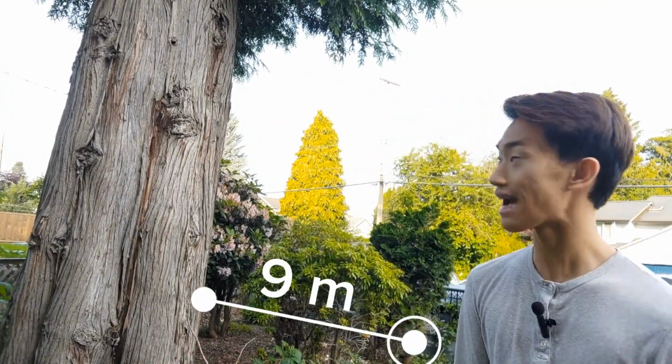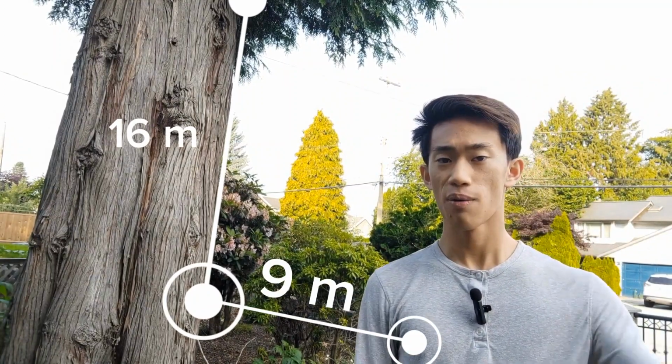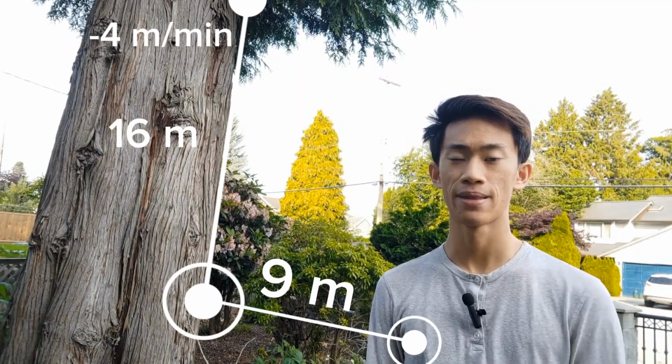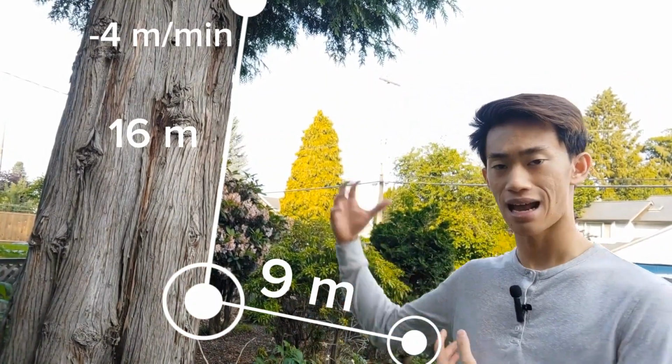I'm standing roughly 9 meters away from the tree, and the cat has climbed, I'd say, a 16-meter tall tree. He's now making his way down from the top of the tree at 4 meters per minute. How fast is my cat coming towards me after 1 minute? Or in other words, how fast is the distance between me and the cat shrinking after 1 minute?